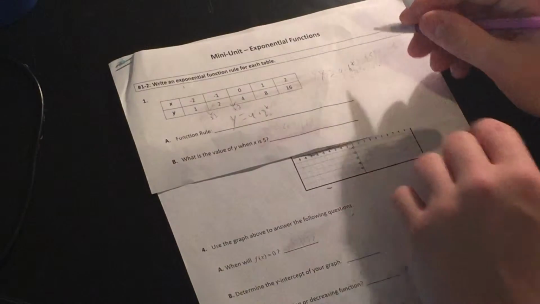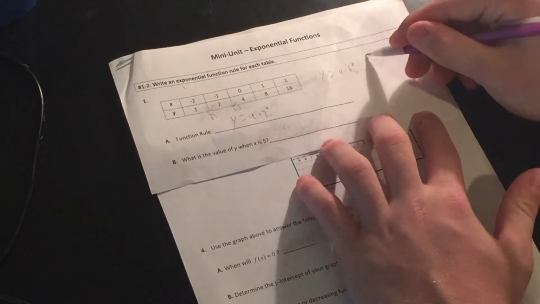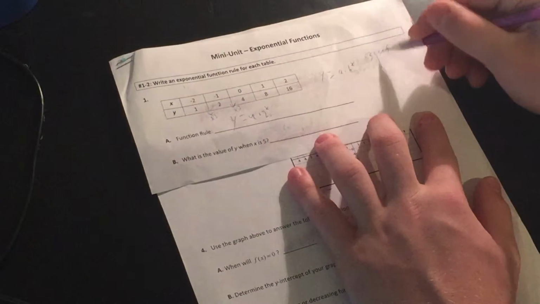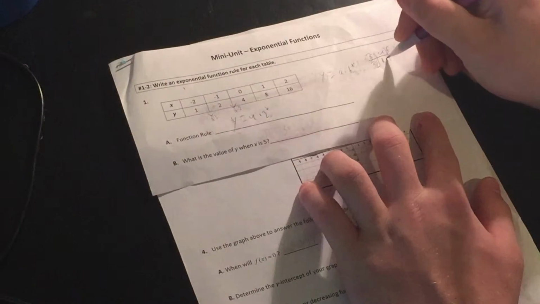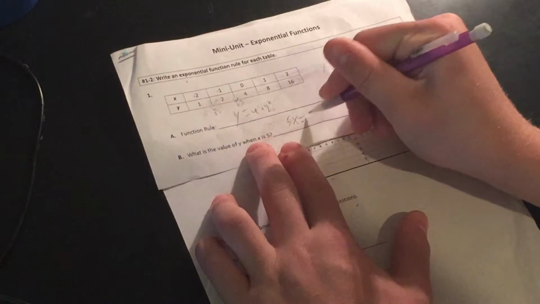Our next question is, what is the value of y when x is 5? Simple. All we have to do on the side is we already have 1, 2, so we're just going to go 3, 4, 5. 16 times 2 is going to be 32. 32 times 2 is going to be 64. 64 times 2 is going to be 128. Obviously, I like to do it off on the side, but if you can do it in your head, wonderful. So we have y equals 128 when x is 5.